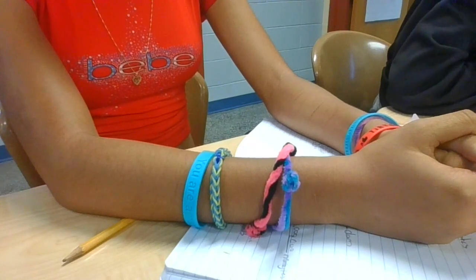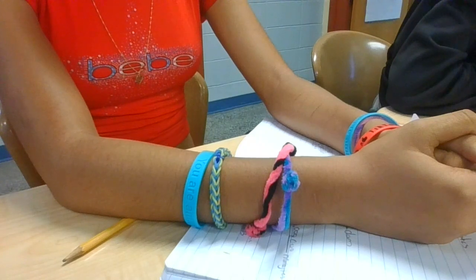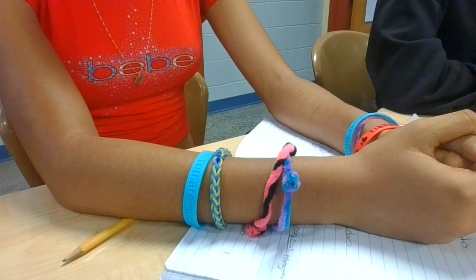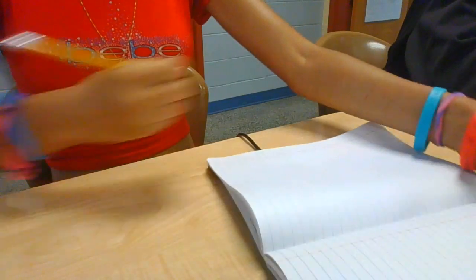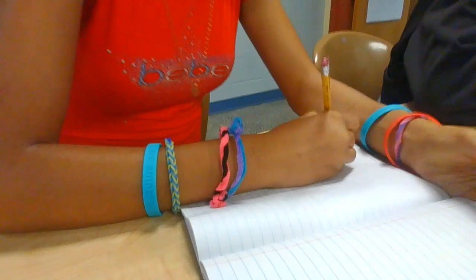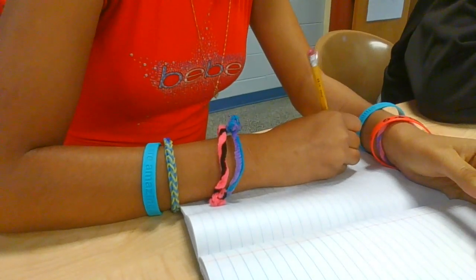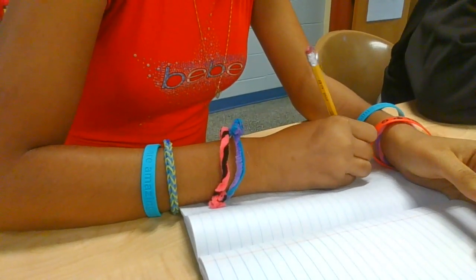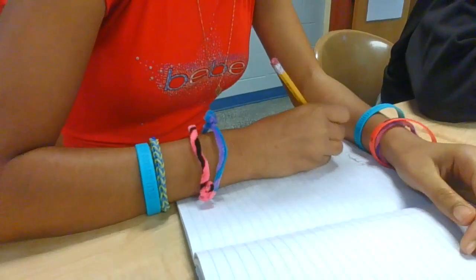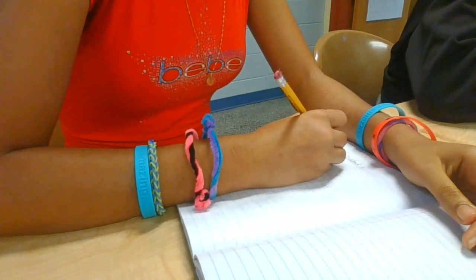Alright, so now the next section is dealing with adding and subtracting with scientific notation. So give me a problem for adding and subtracting. 6.36 times 10 to the third power minus 5.8 times 10 to the negative 1 power.